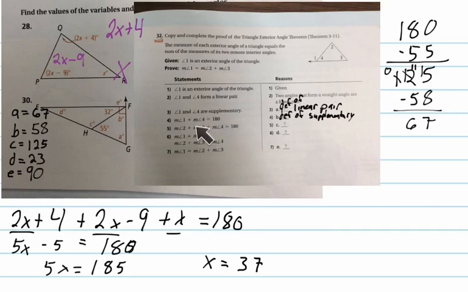What allows us to take out angle 1 and plug in angle 2 and 3? Actually, no, that's not what we're doing here. We're trying to prove that. What theorem did we just learn that says that 2, 3, and 4 add up to 180? Good, yeah. Triangle angle sum.